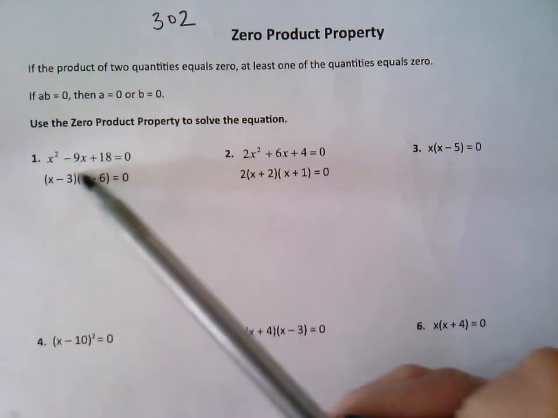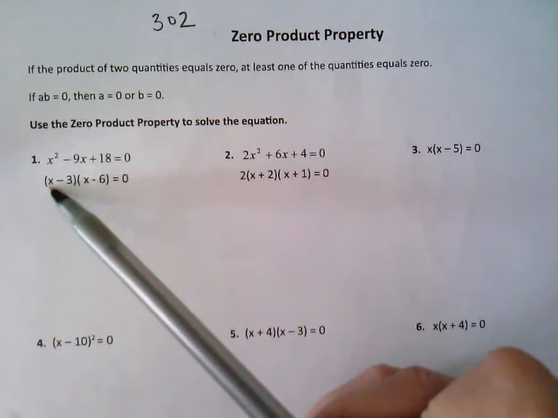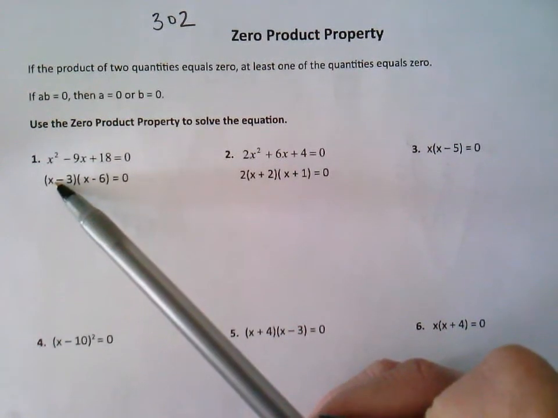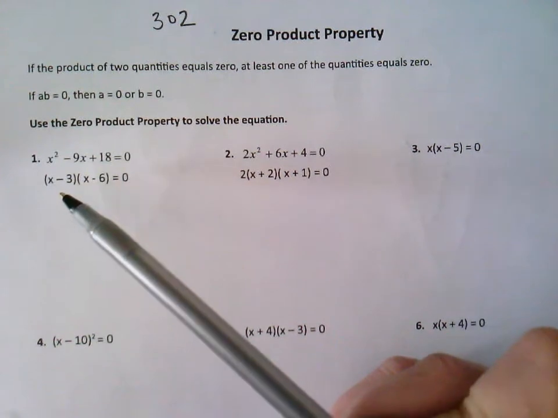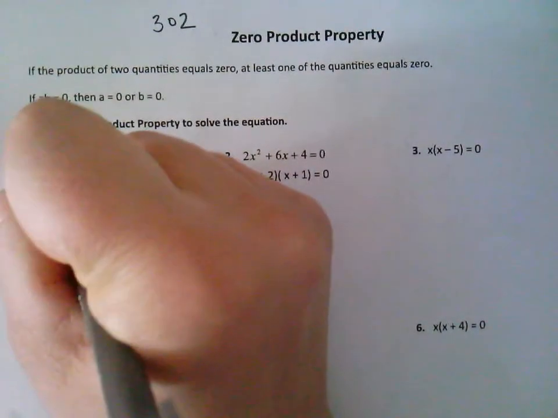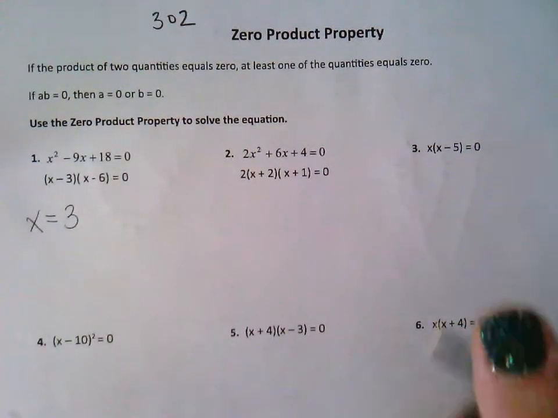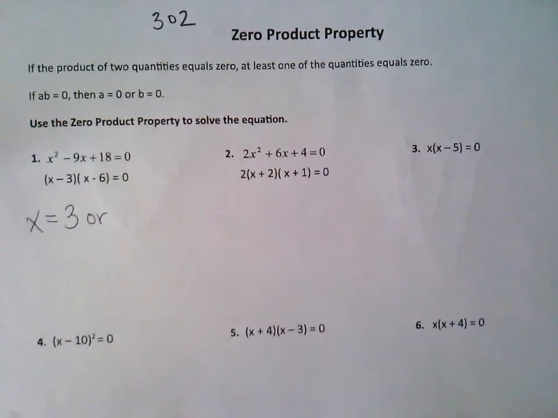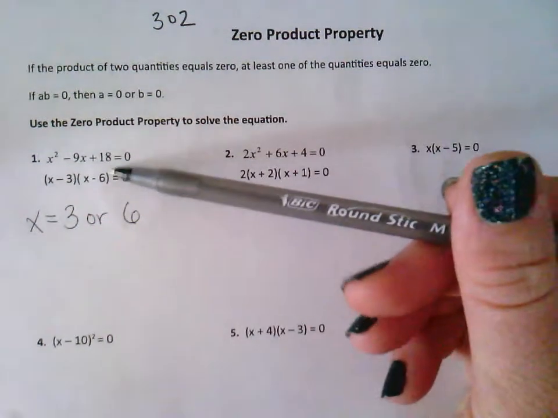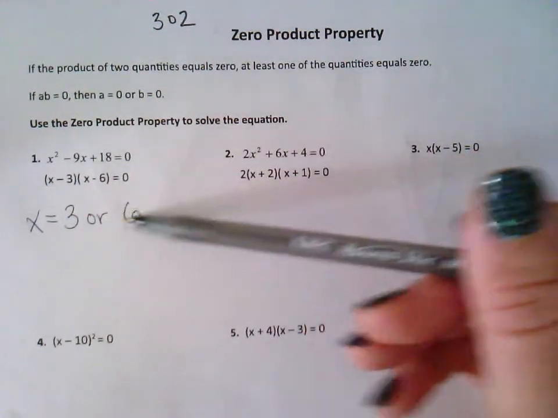But if it's in this factored form, what would make this first factor equal 0? What would I have to plug in for x so that x minus 3 will equal 0? 3. So my solution to this problem, x either has to be 3 or what? 6. So from factored form, it's really easy to tell the two solutions.